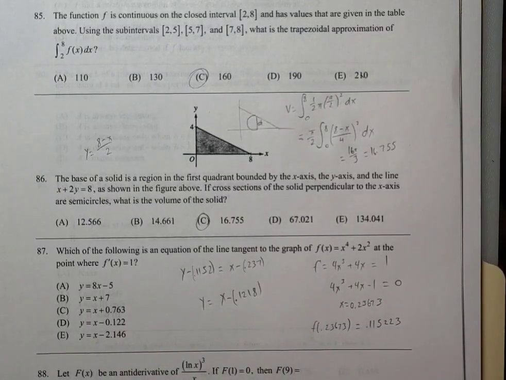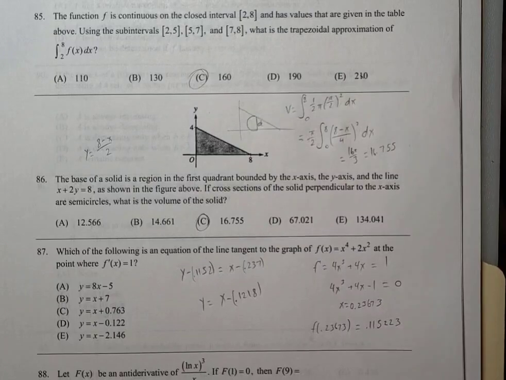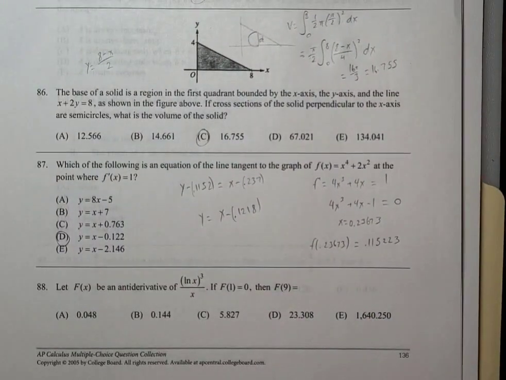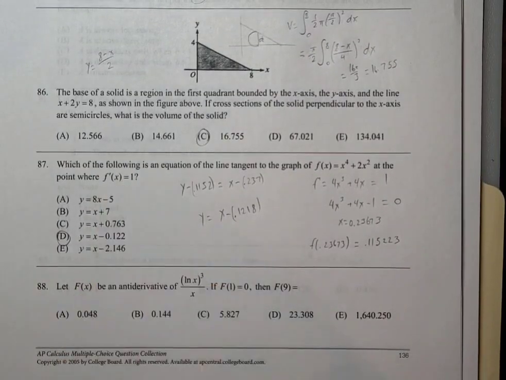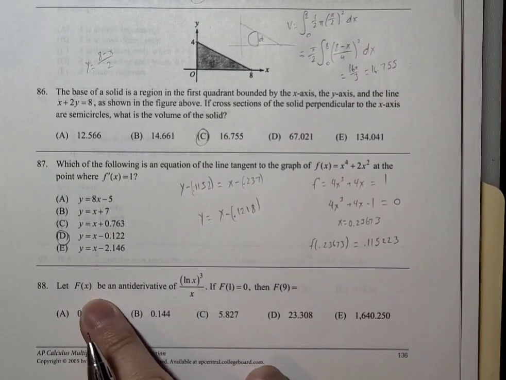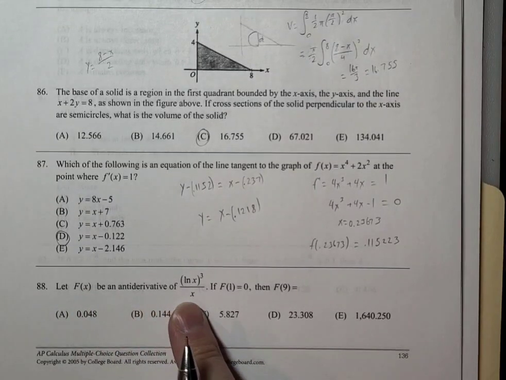Okay, so that is D. Let me double check that that's correct. Yes. Okay, so it just asks the typical equation of the tangent line in a different way. Instead of having to find what the derivative is, they gave us the derivative, so we had to find what the point was.